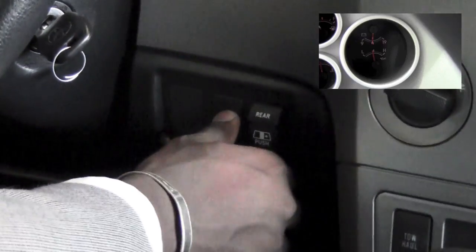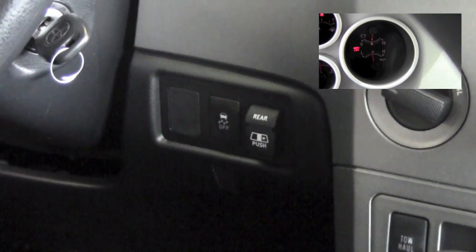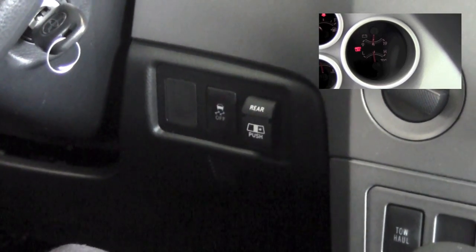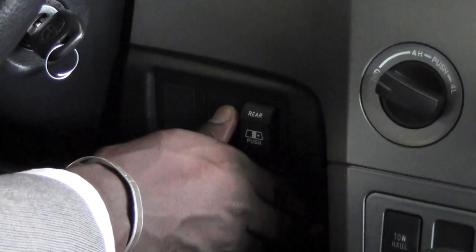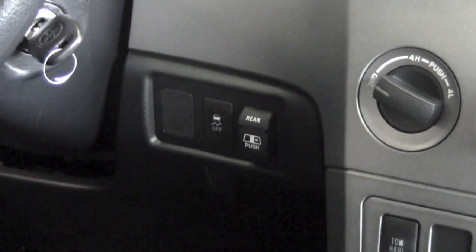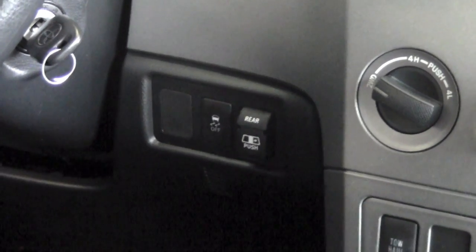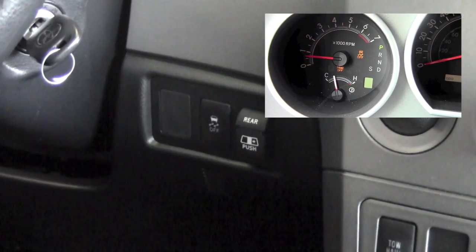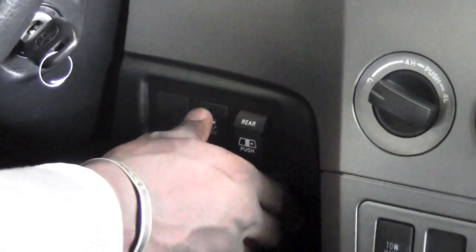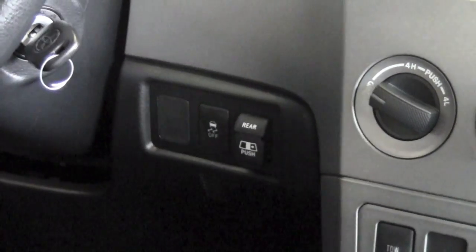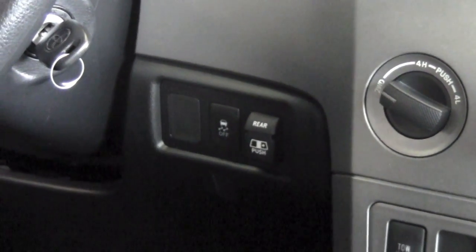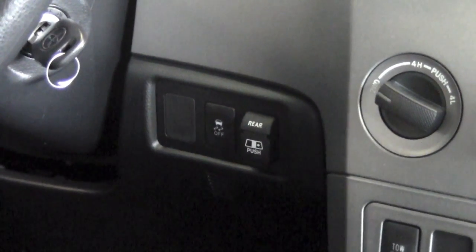When I push this switch just once, it turns on automatic limited slip differential, and I'll see auto LSD on the screen. If I push and hold it down for 3 seconds, I'm now going to turn off traction control and stability control, and we're going to see the lights on the dash here that indicate that those particular features are turned off. And if I go back to the switch a third time and just push it once, it'll now turn all those features back to on. So now I have traction control and stability control on and auto LSD off.